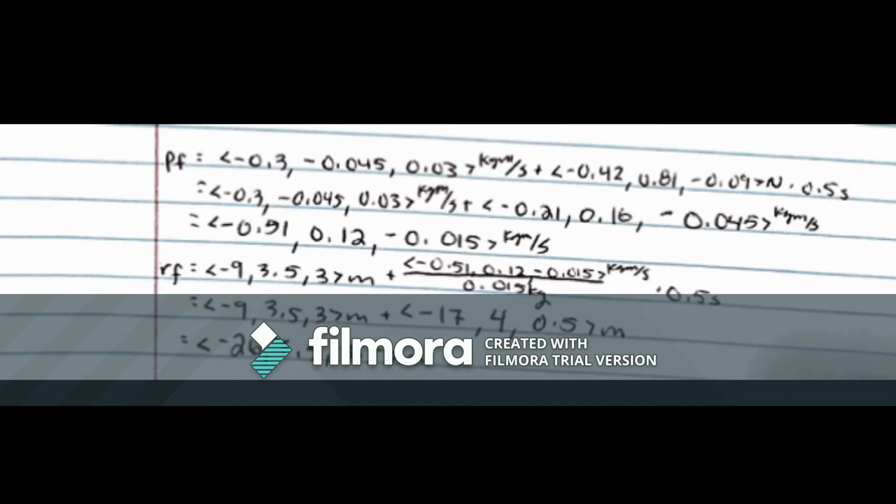Alright, from here the rest is basically just stuff we've already done. We're going to update the momentum using the momentum that we got from the first iteration as our initial momentum, and then add to it the new net force times 0.5 seconds, giving us our new final momentum. Then we use that new final momentum to calculate our new final position, using our previous final position, which is now our initial position. Calculating all that out, our final position is <-26, 7.5, 3.5> meters.